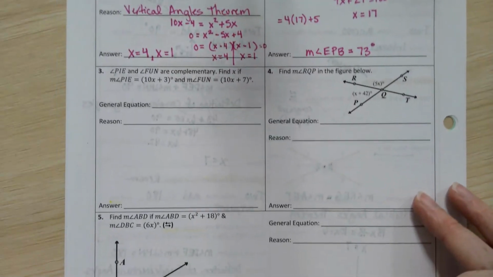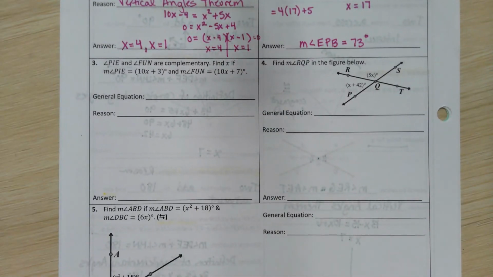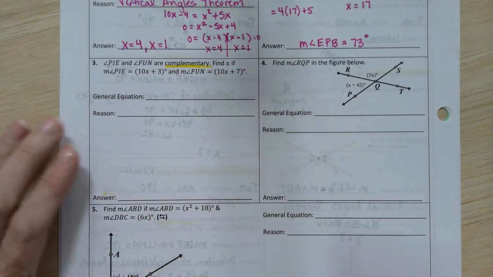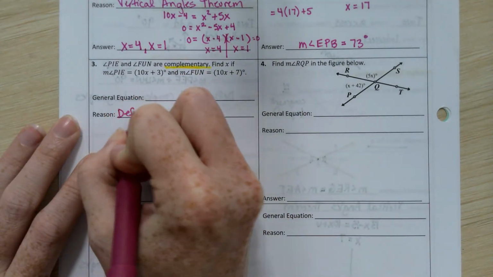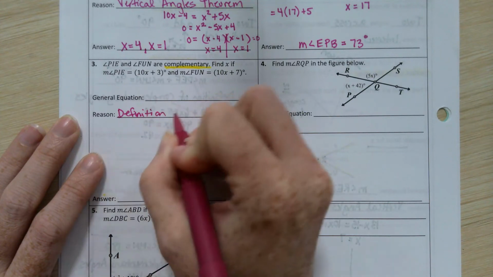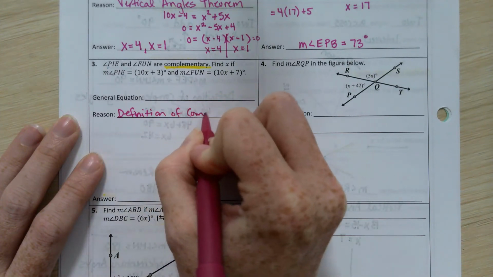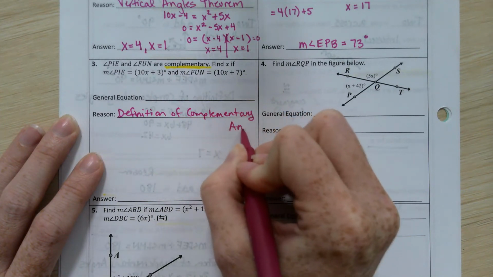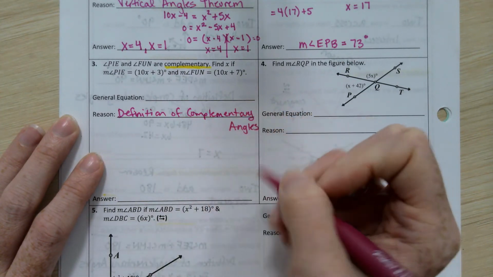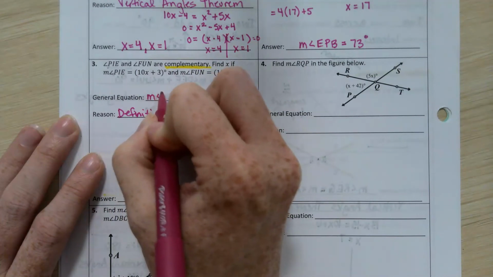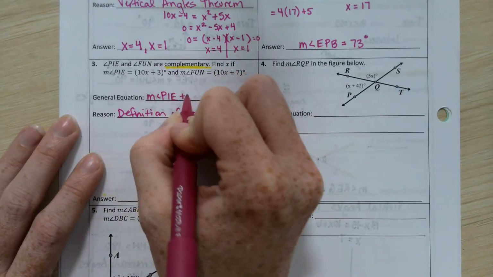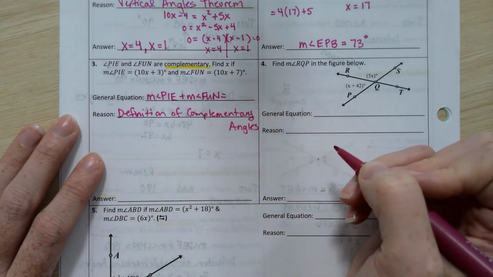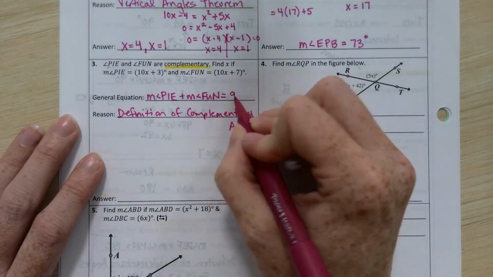On to number 3, I'm noticing something similar. We've got a vocabulary word, so I know automatically I'm going to be in definition of complementary angles mode. I just need to remember what that definition tells me so that I can write the appropriate equation. I know I'm going to take these two angles and add them together because complementary means that the angles add up to be 90 degrees.